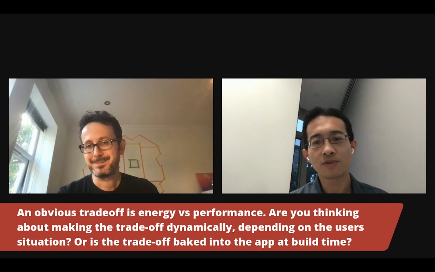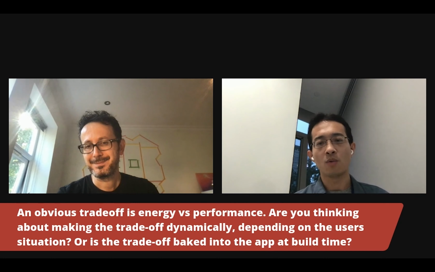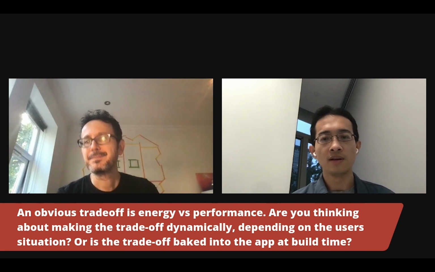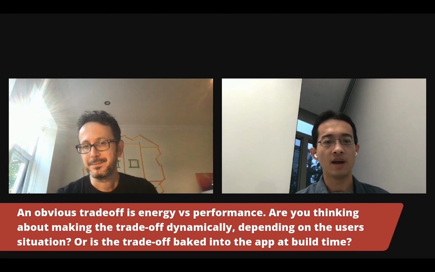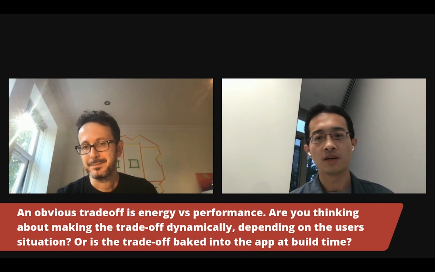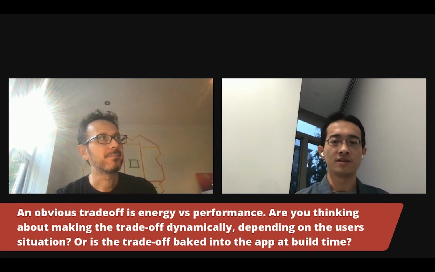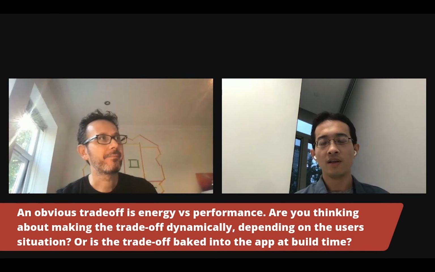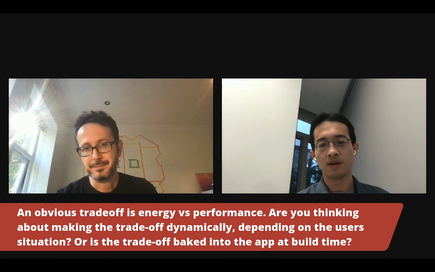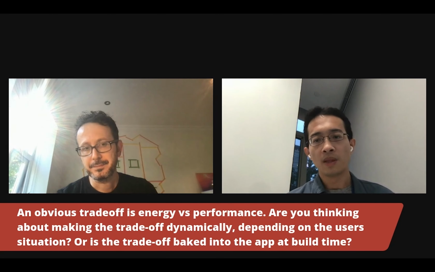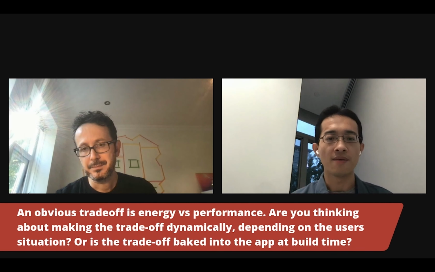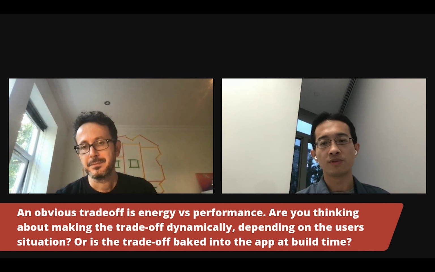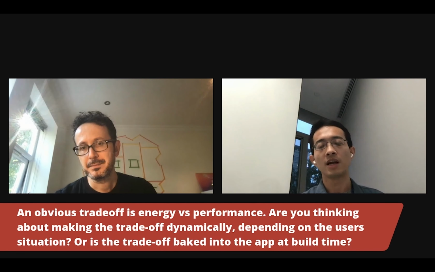I think this question should be answered on two sides. One side is the system side, right? I think the big impact of the energy-performance trade-off comes from the system design. The system has many options for balancing power consumption and performance, and boosting the performance for some critical scenarios.